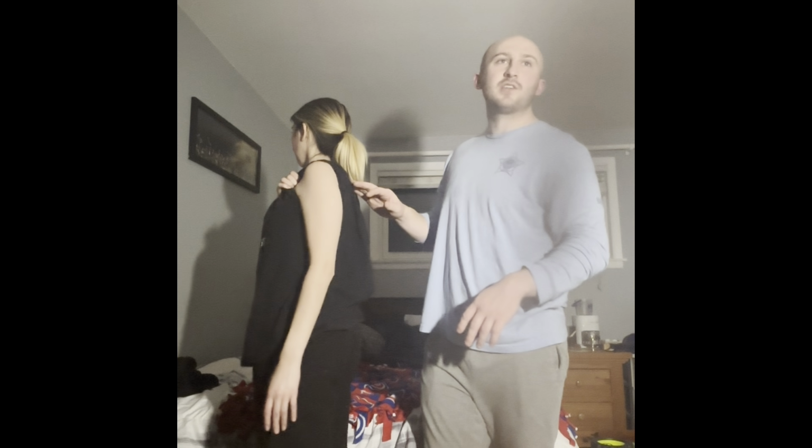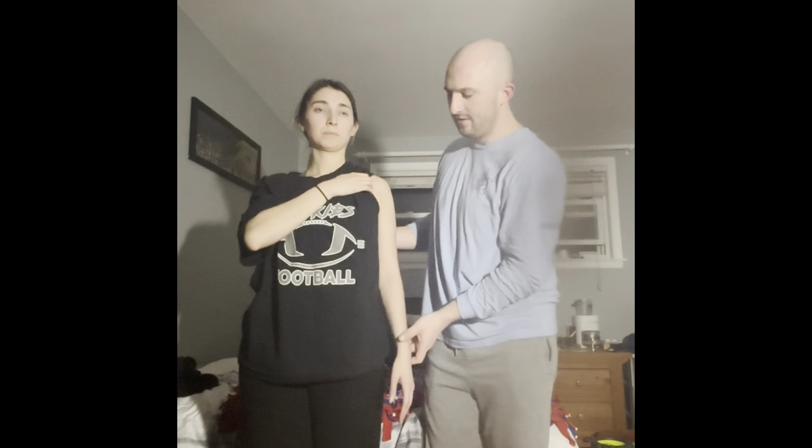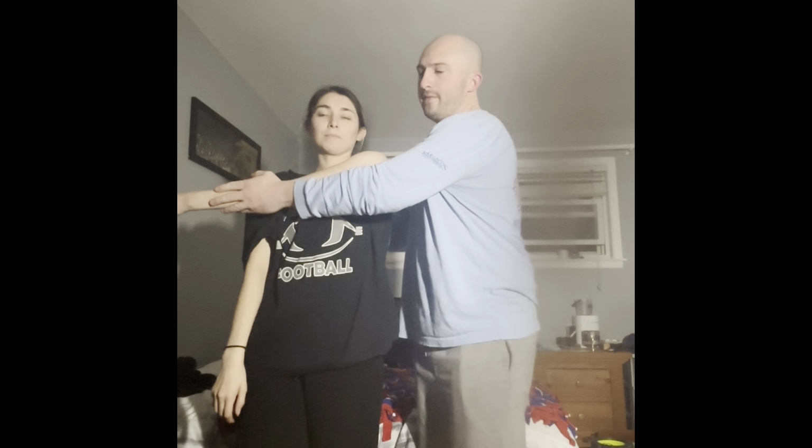To get this stretch, what we're going to do is have the patient stand this way, have them come here across, and then you can push their arm into their chest a little bit, like so.